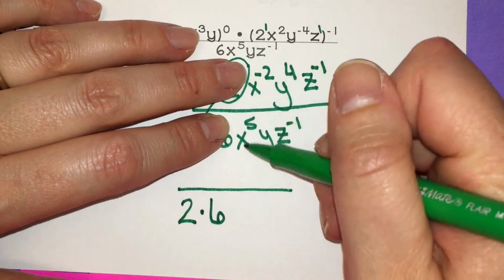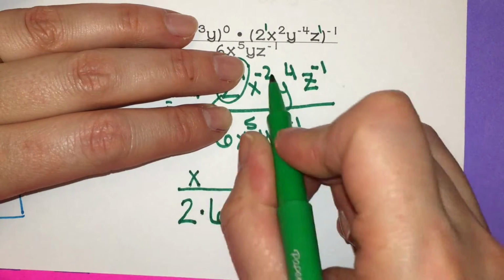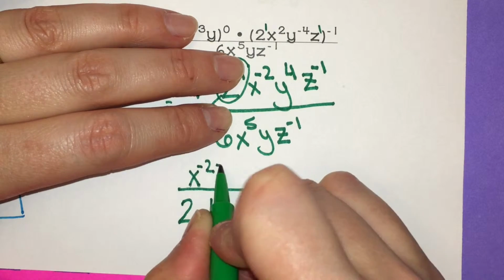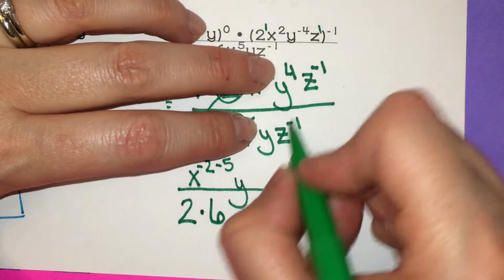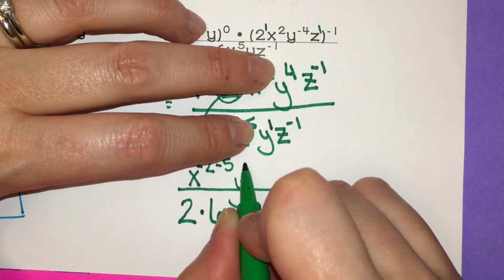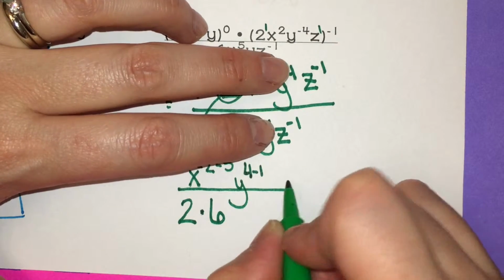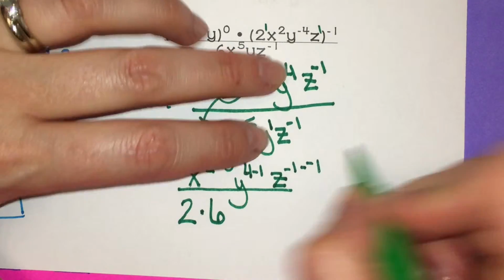So when you're dividing bases, you are going to subtract the exponents. So keep the base of x the same, and I have negative 2 minus 5. Keep the base of y the same. I have 4 minus 1, because that y is to the 1st. And keep the base of z the same, negative 1 minus negative 1.